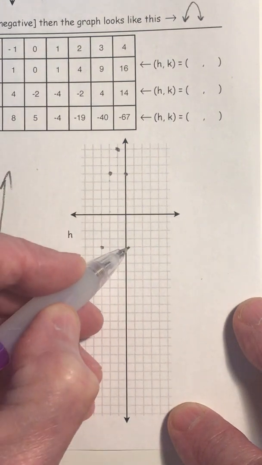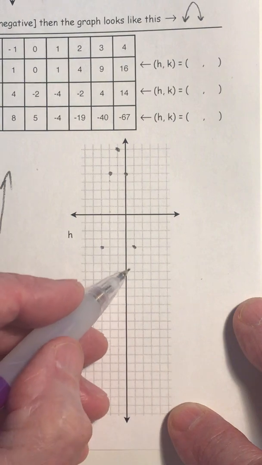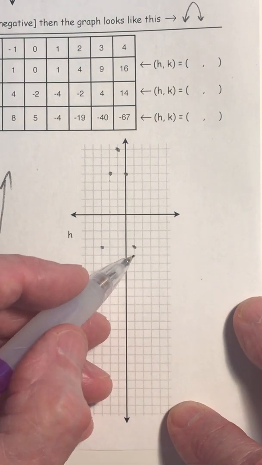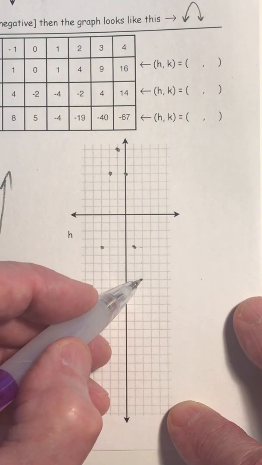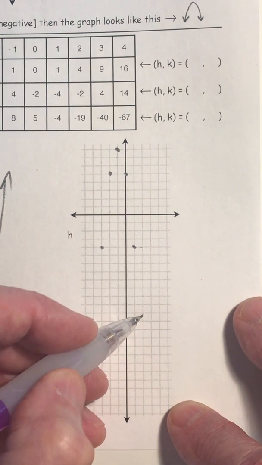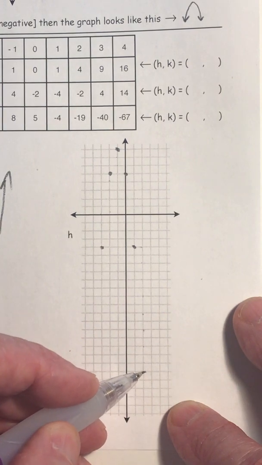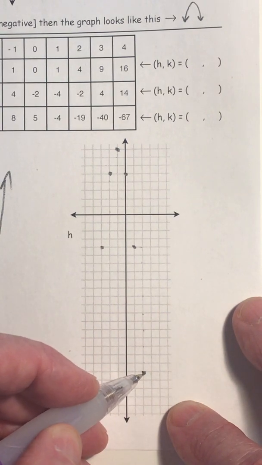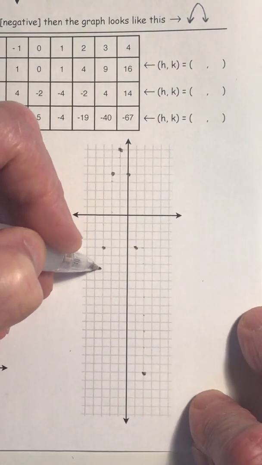And at 1, we've got -4 again. At 2, we're all the way down to -19. So that's 4, 6, 8, 10, 12, 14, 16, 18, 19, way down there. And then at 3, we'd be down to -40, which is way off the grid.